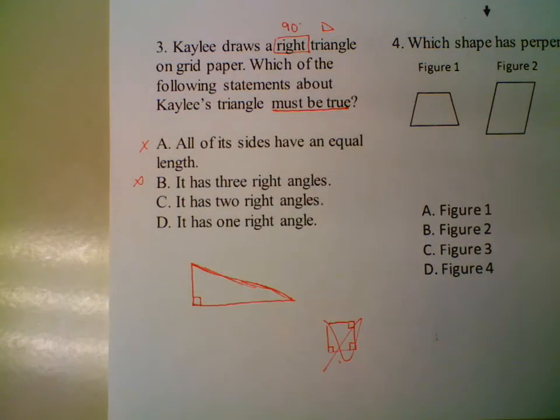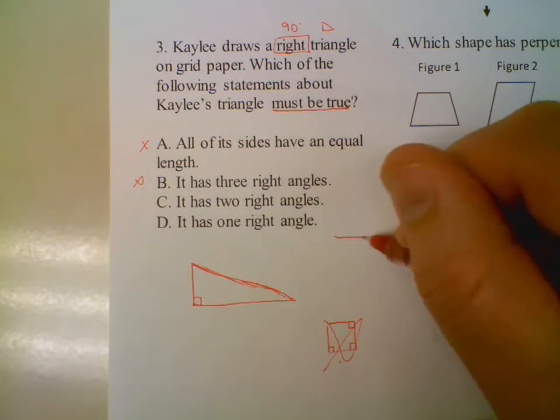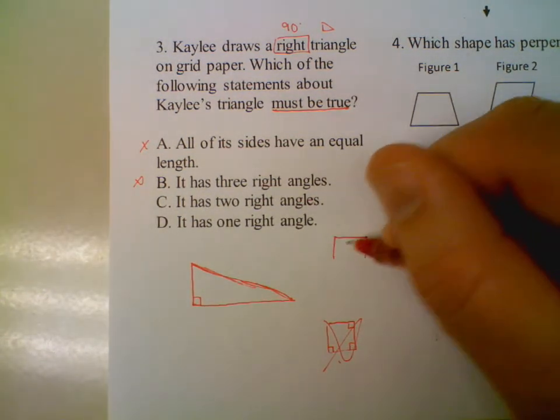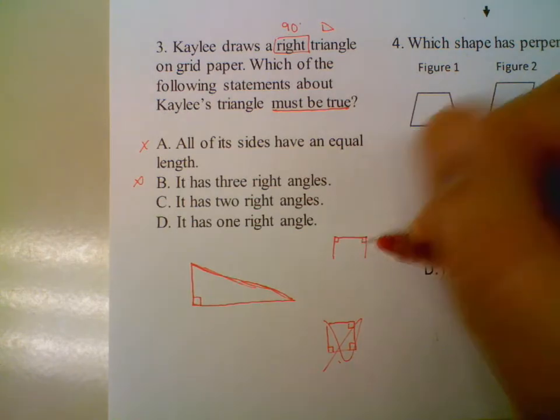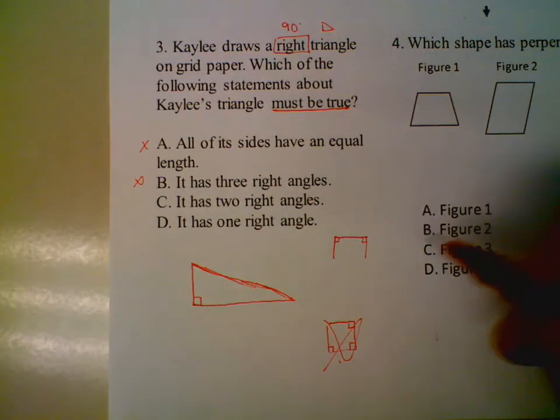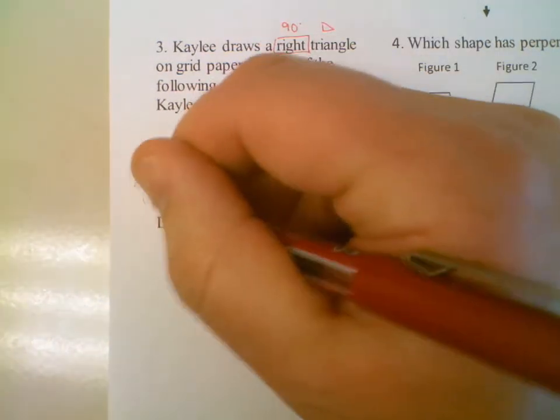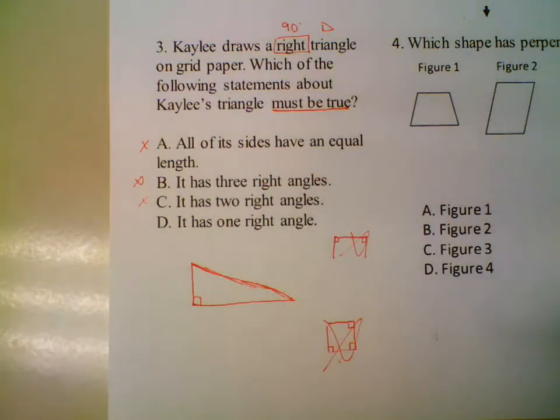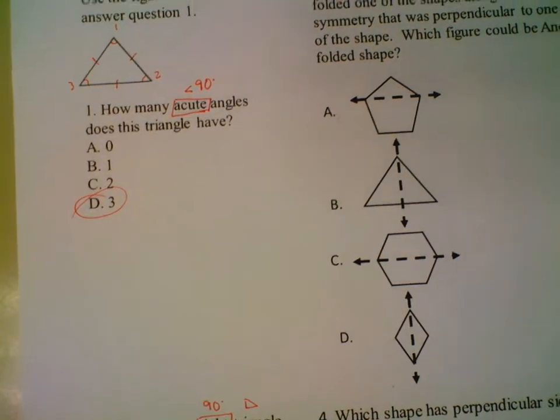C. It has 2 right angles. It'd probably never close, would it? D. It has 1 right angle. Just like mine, right? Nice. Okay, all right, so we got D and D for those two. Next page.